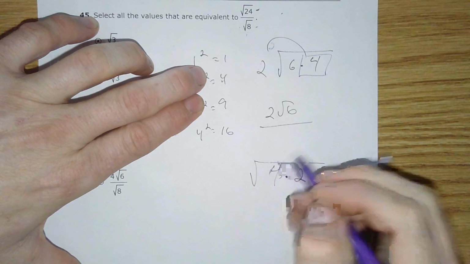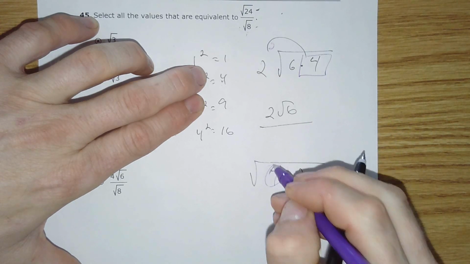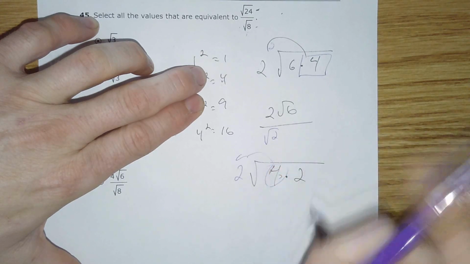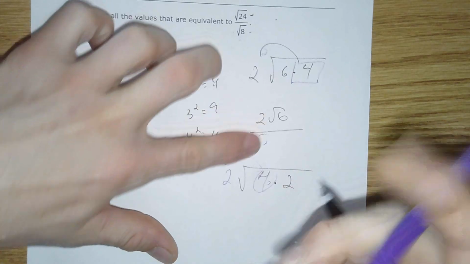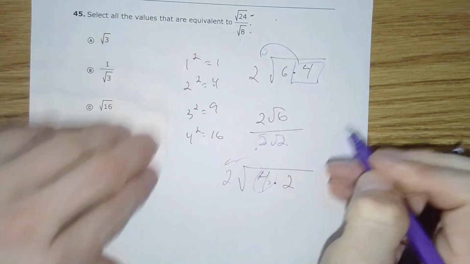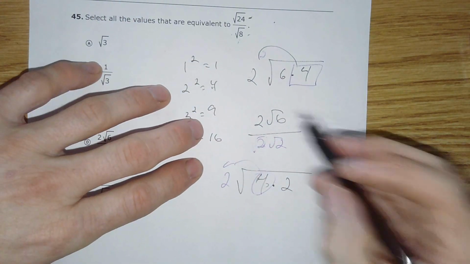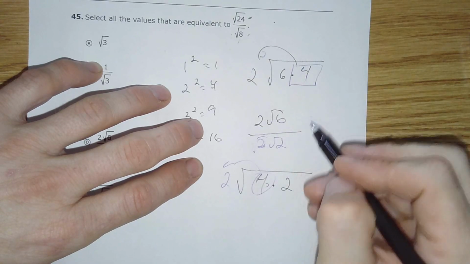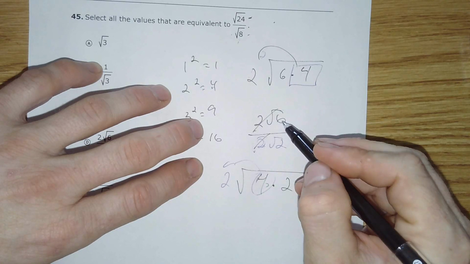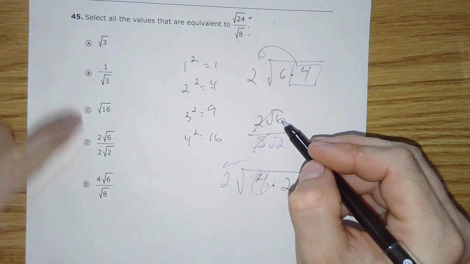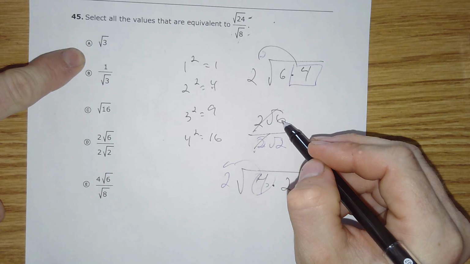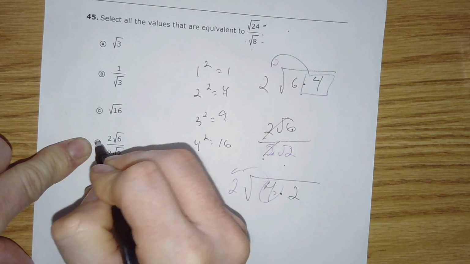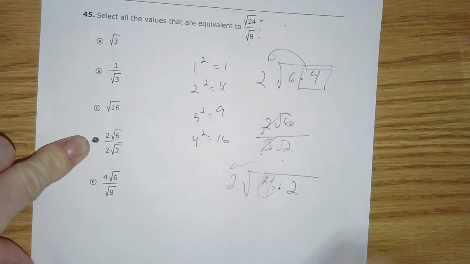So this comes out as a 2, so I get square root of 2, 2 divided by the square root of 2. So I effectively just took out a 4 each time out of here. So this cancels out, and I have square root of 6 over square root of 2, which is right there. They didn't cancel the 2 out, but you can.